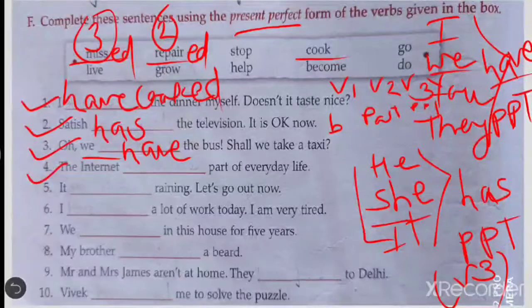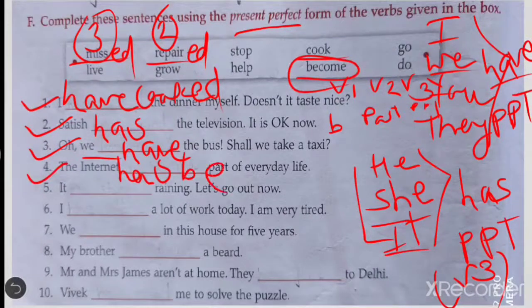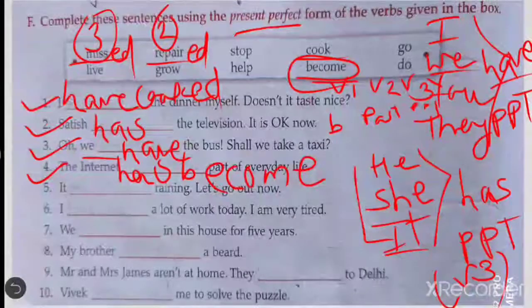The internet dash part of everyday life. For internet, what have we used? It. So with it, you have to use has. Dash part of everyday life. Now, what will we use? Become. Here we write become only because become is the main verb, became is the past form of verb and become once again is the past participle form of verb. Become, became, become. The same in come also. Come, came, come. So students, you have to learn these 3 verbs: verb 1, verb 2 and verb 3. Root verb, base verb, past form of verb and past participle form of verb.